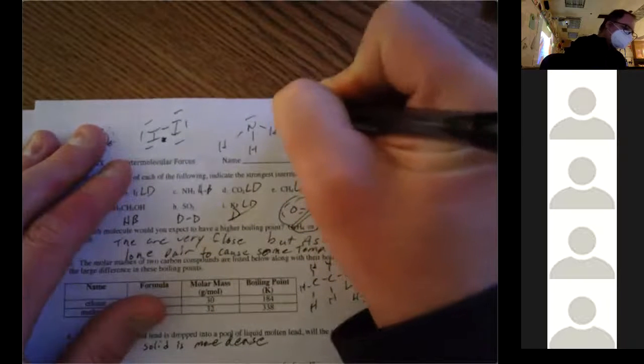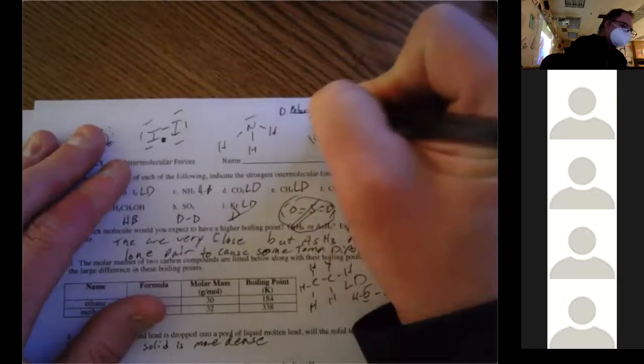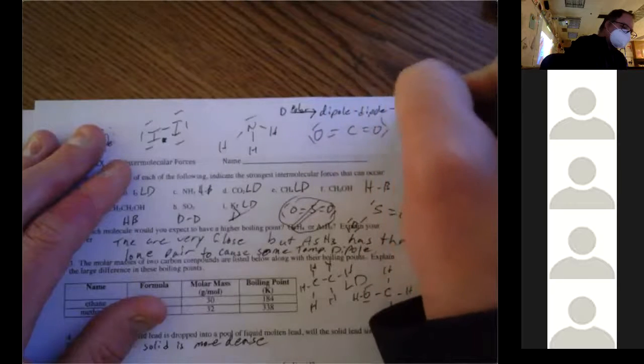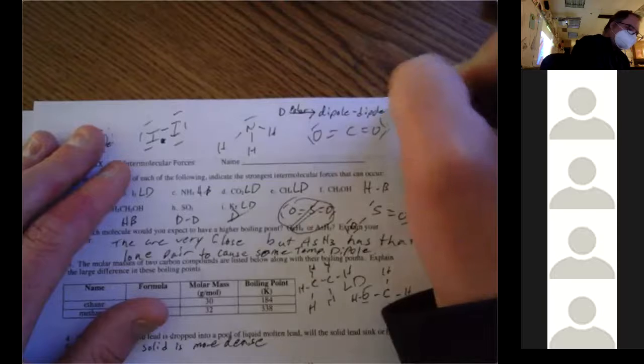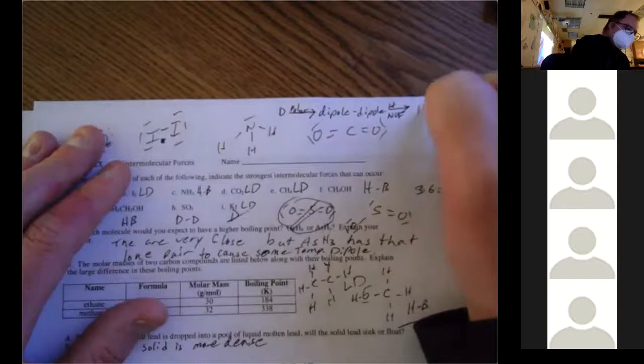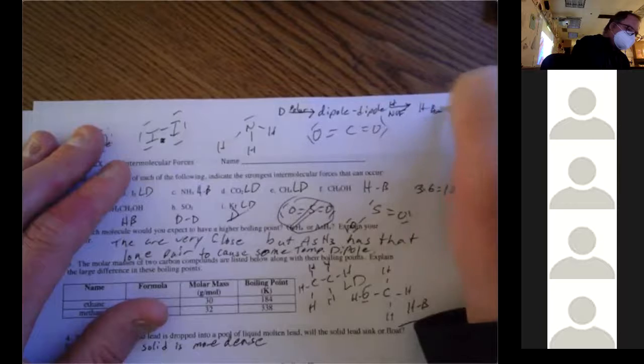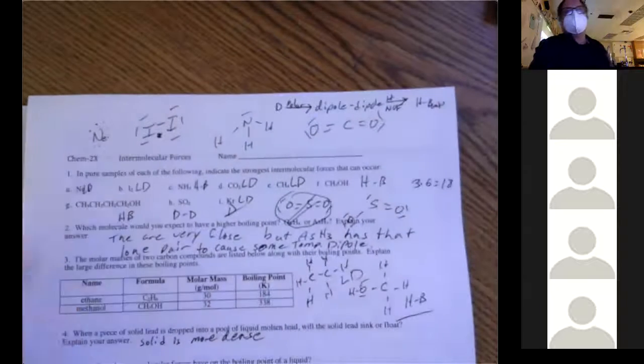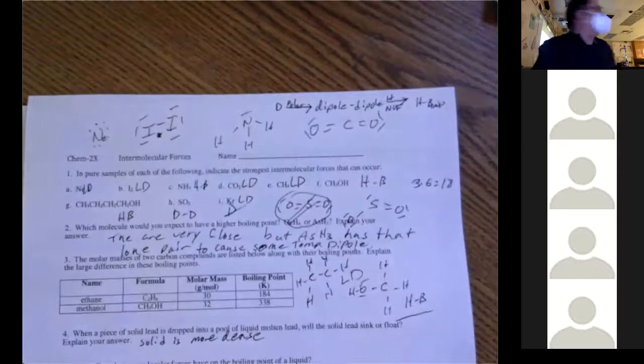If it's polar, then it can also have dipole-dipole. And if it's polar with an H attached to an N, O, or F, then it can have hydrogen bonding. So those are the only things you have to figure out.